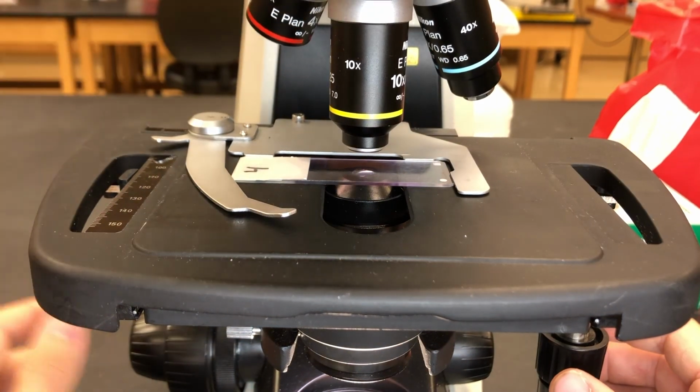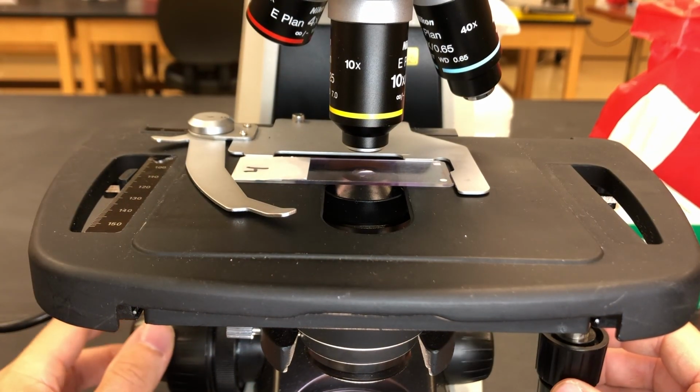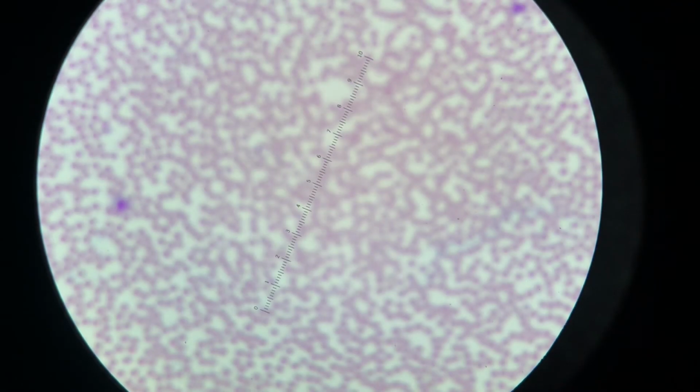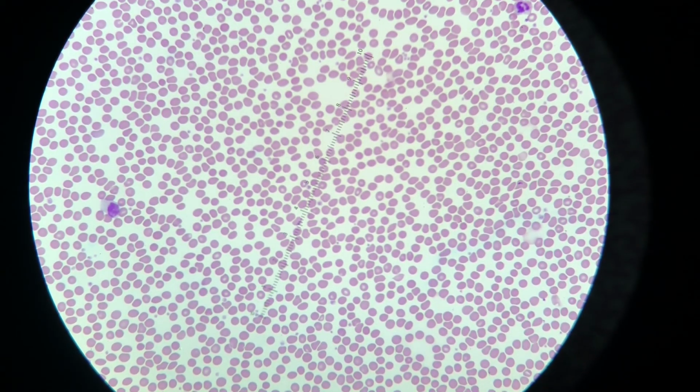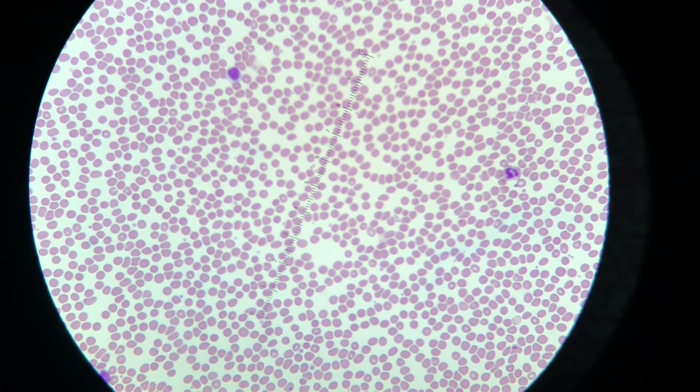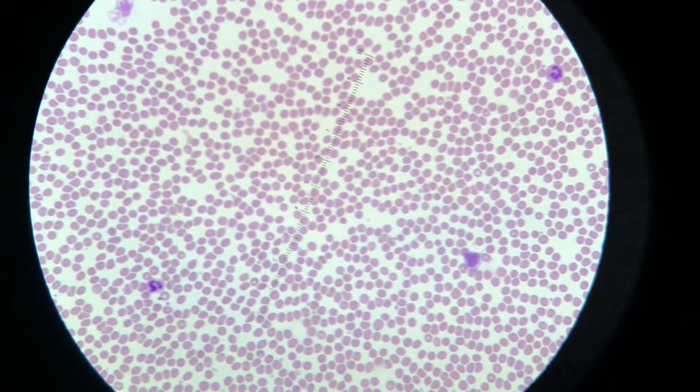Normally I don't have a 4x, I usually start with a 10, but since you had it, I started with it. We'll take a peek at that. We are under 10 times magnification, well, actually 100.